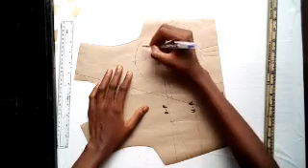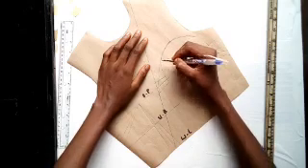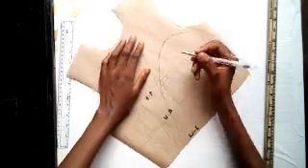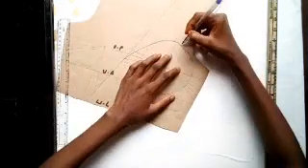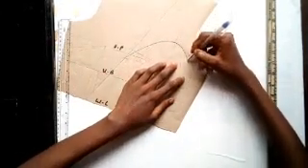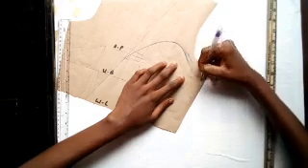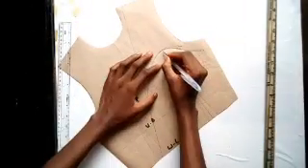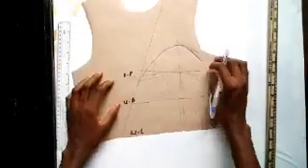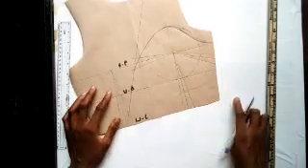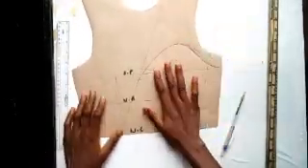It's actually the design of this particular dress, so I'm going ahead to draw in the design, trying to get the design of this particular upper bodice. This is actually optional. You can go with whatever design you want.